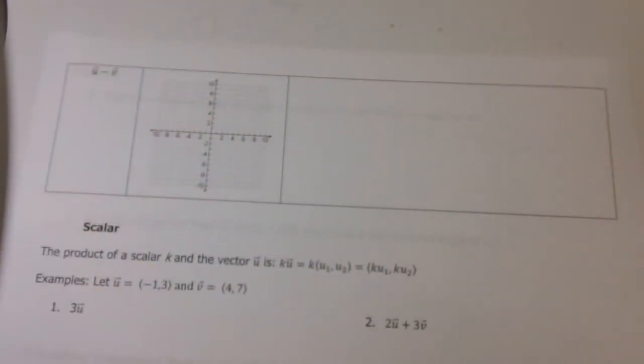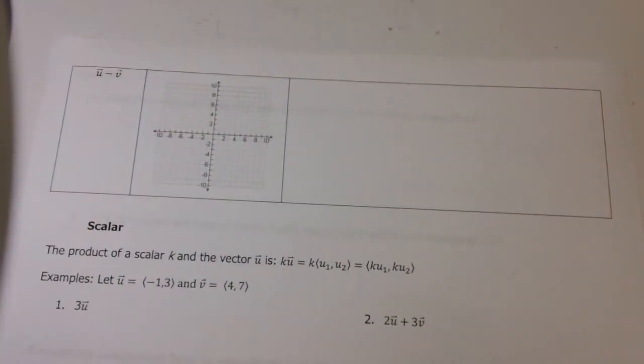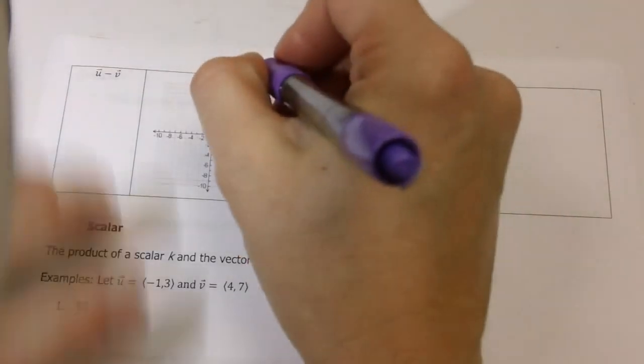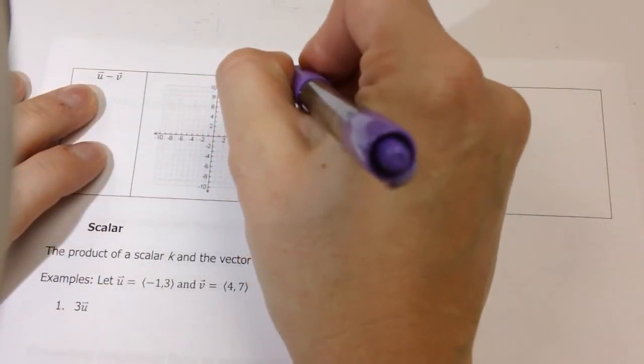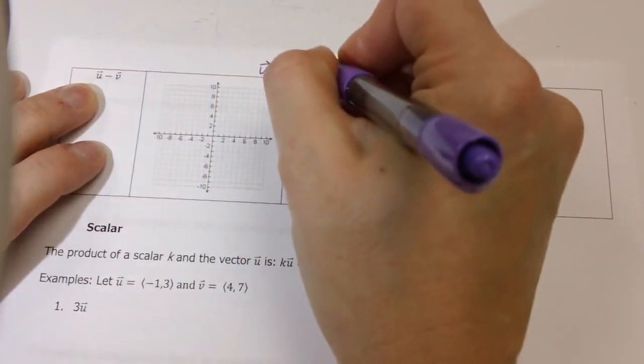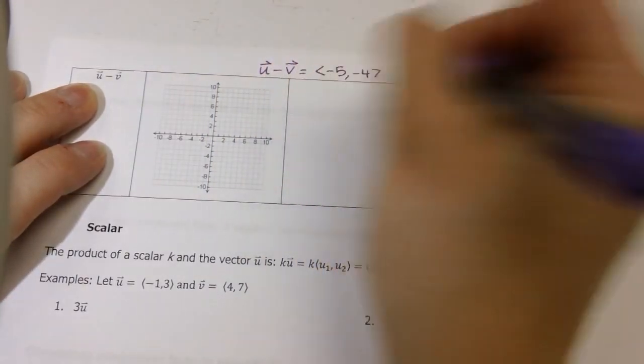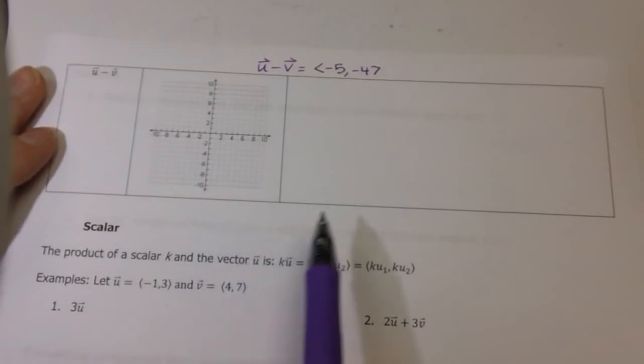All right, on the next page, you can do u minus v. This is going to be very similar to the adding one. I'm going to let you guys try this one, but basically you should get u minus v to be equivalent to -5, -4. Okay, I'd like you guys to try that both algebraically and graphically here.